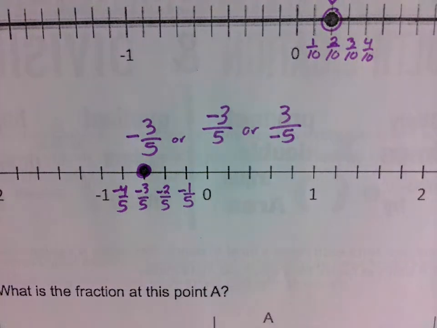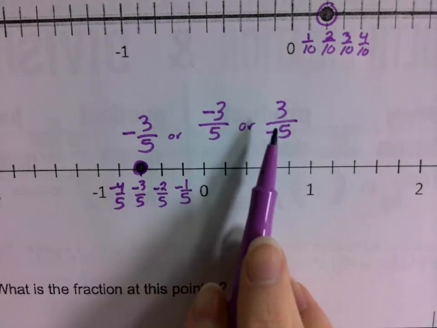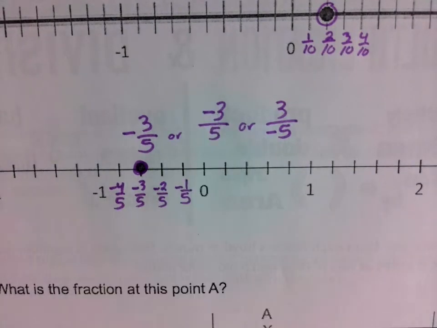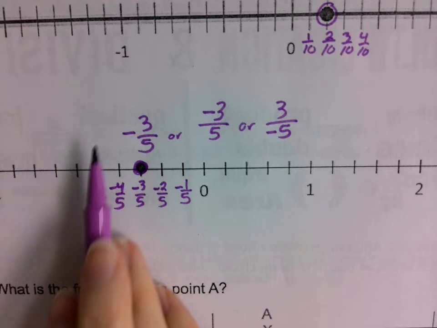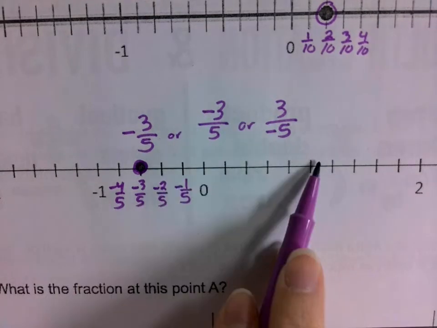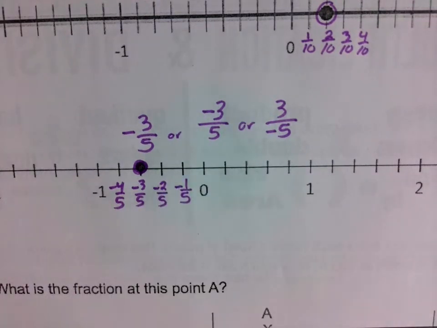When we wrote it on top and on bottom, what happened to the value? Tayana? It changed it to a positive. So remember those things. When we're writing a negative, you can only have one negative sign, either in front, on top, or on the bottom. If you have it on both top and bottom, then it changes the sign to a positive.